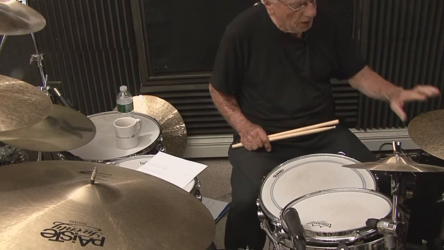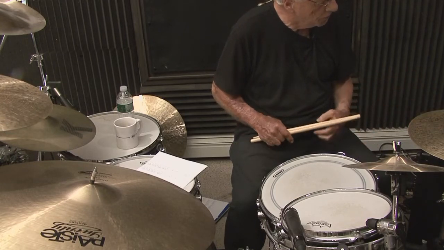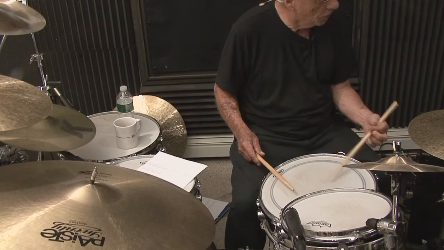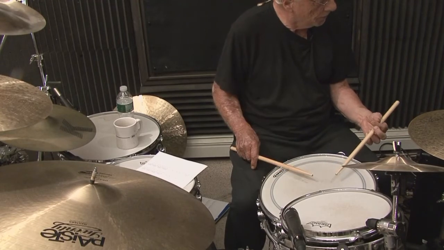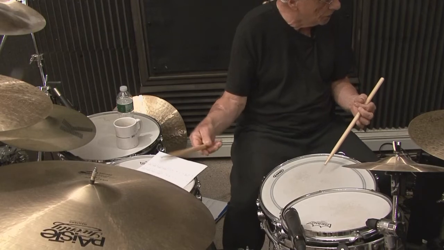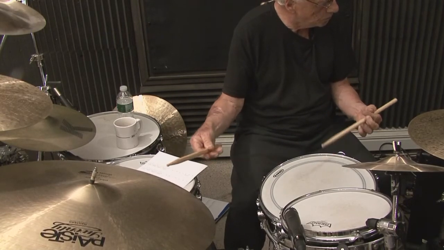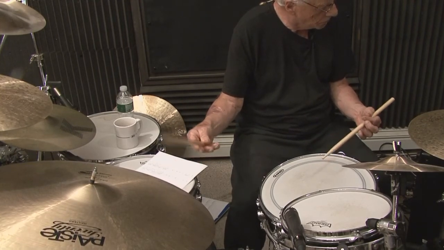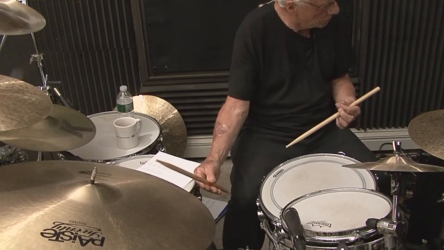But this time I'm going to add my left foot, heel and toe, on 2 and 4. You got 1, 2, 3, 4. And with the right hand, we'll play straight ahead time. 1 and the 2 and the 3, 4. Okay?